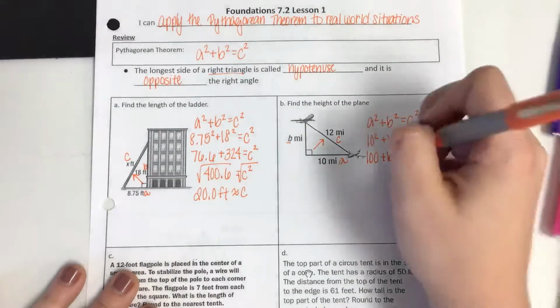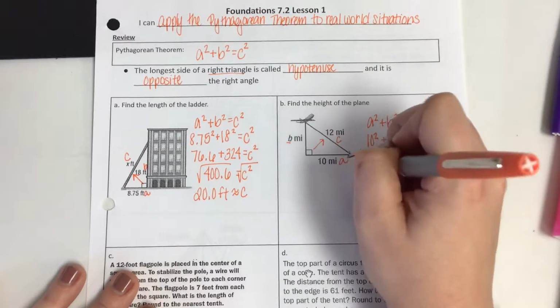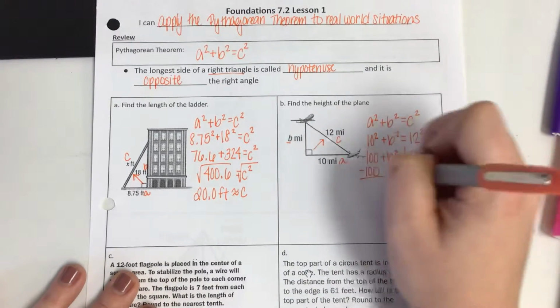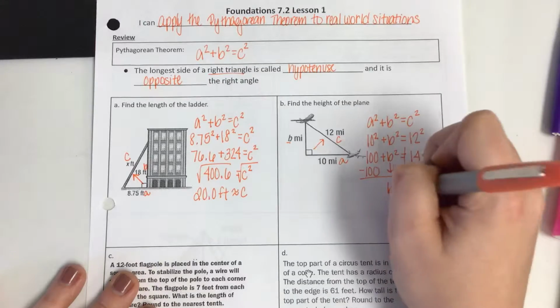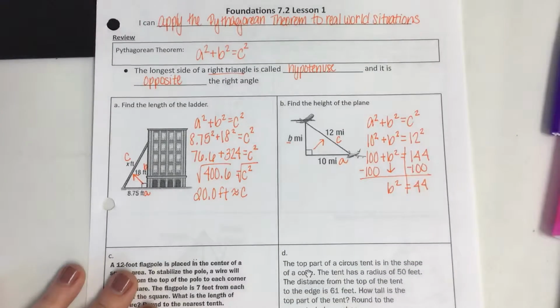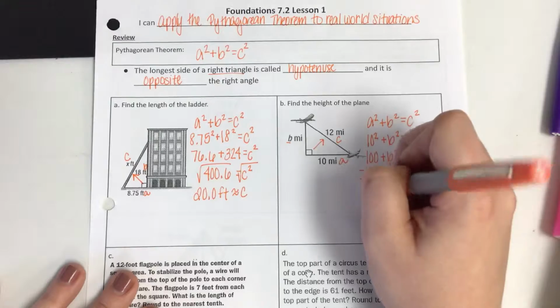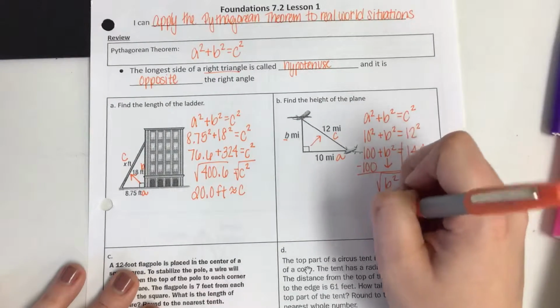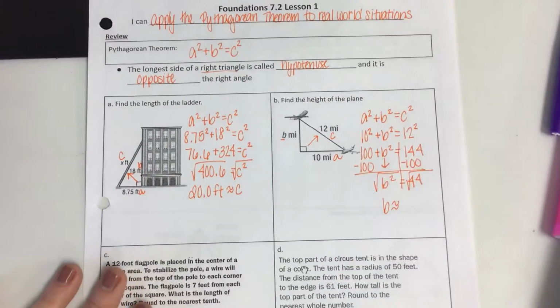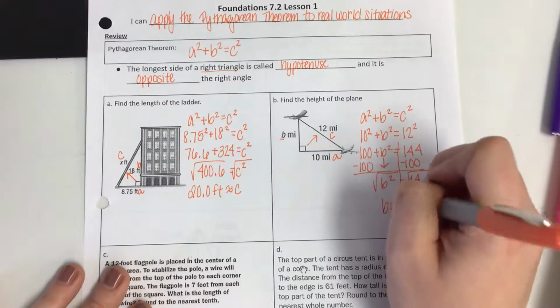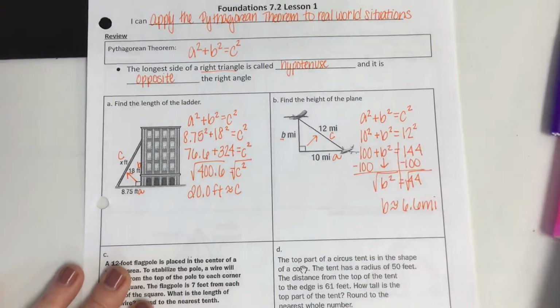In order to get B by itself, we first need to subtract 100 from both sides, so that we get b squared equals 44. And our last step to get b by itself is to square root both sides. And this is going to be an approximation, so b is about 6.6 miles.